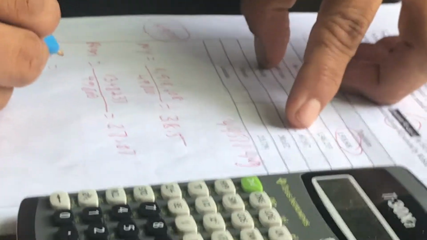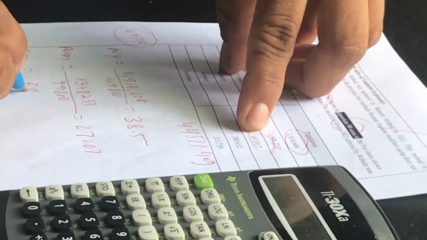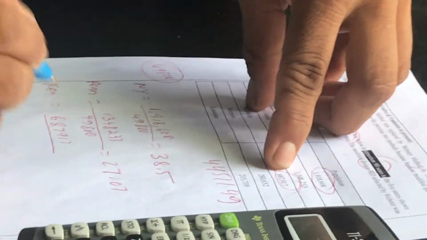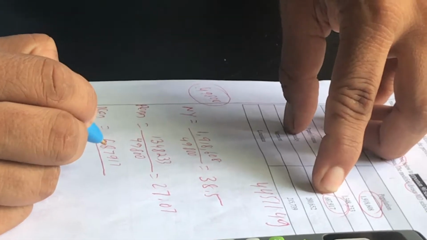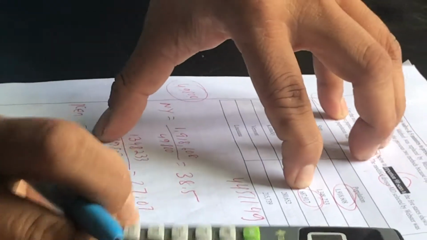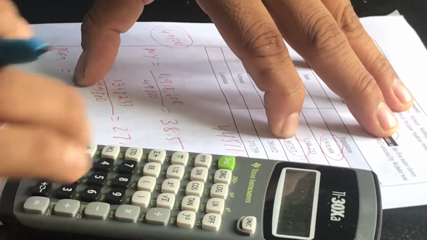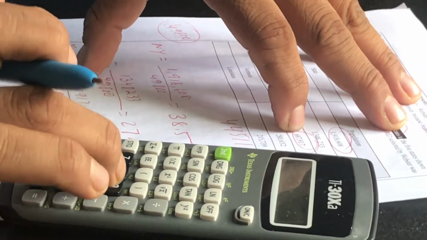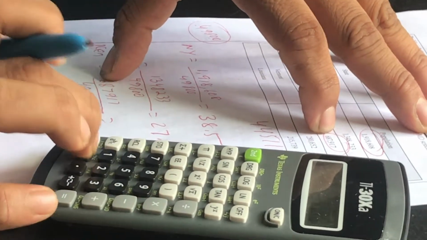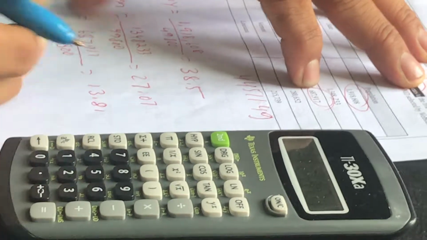And after Penn is Kentucky. Kentucky is 687917 divided by 49800, and that is 13.81.